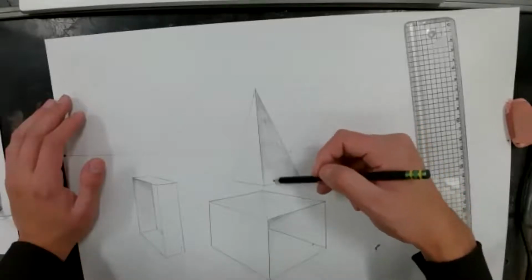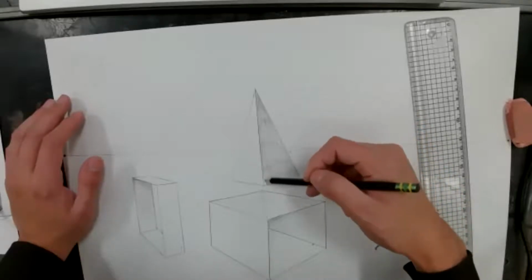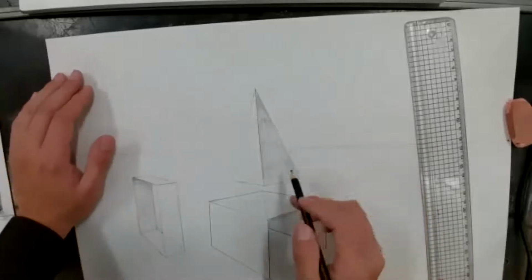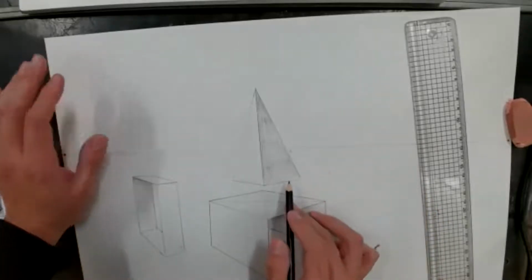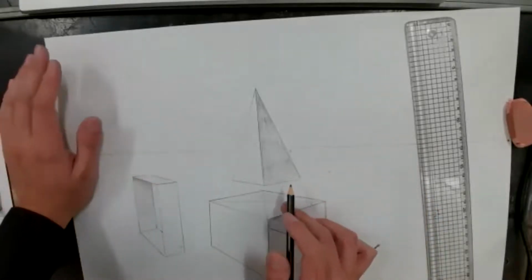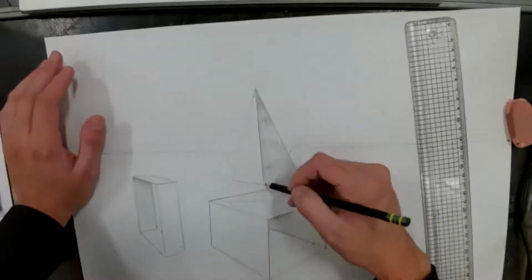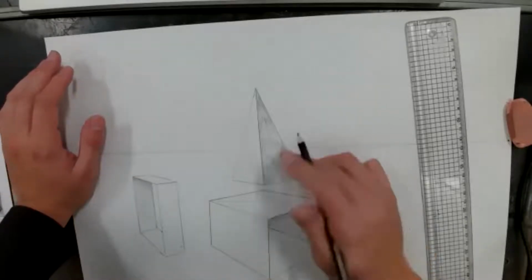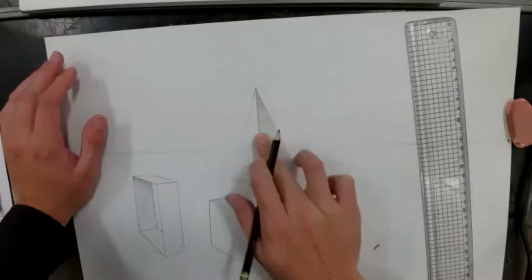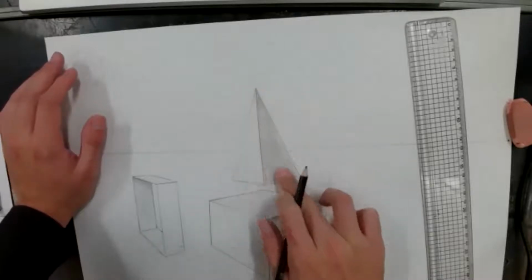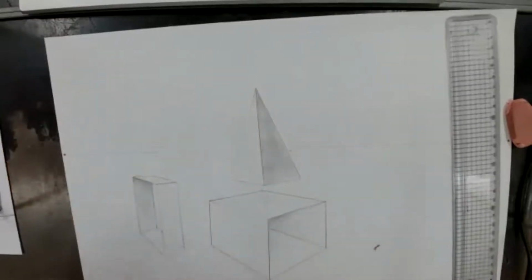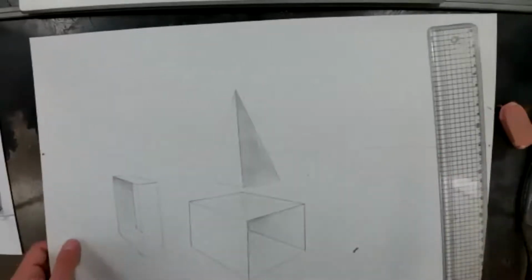So in your drawings, I want you guys to have a light source. It doesn't have to be a sun. You don't even have to show what it is, a light bulb. But I want you to have a light source. So I can see shadow. Okay. So let's do something else.